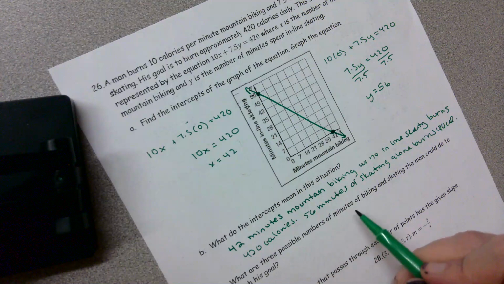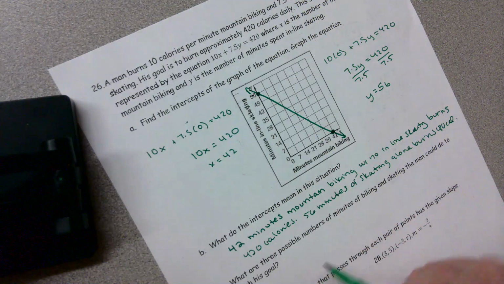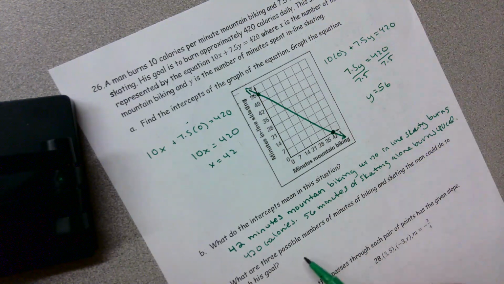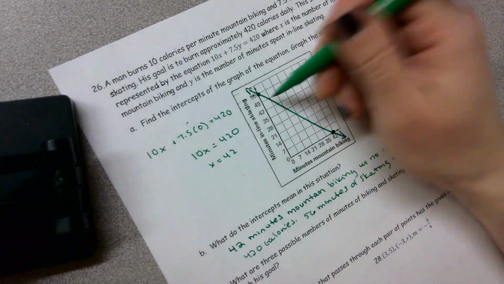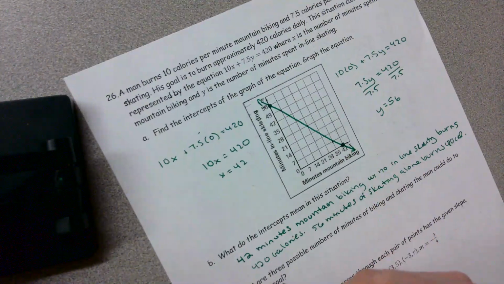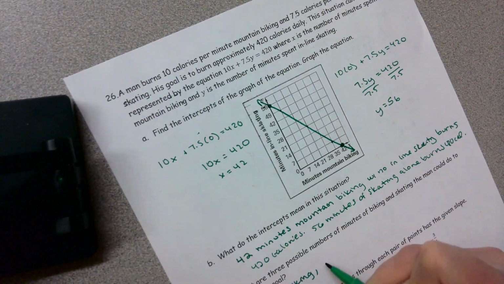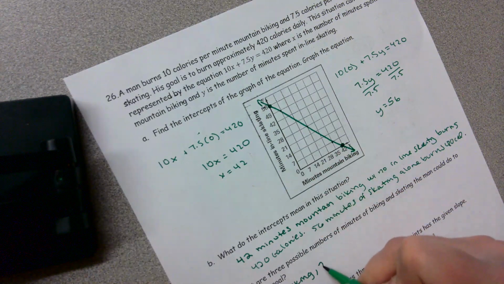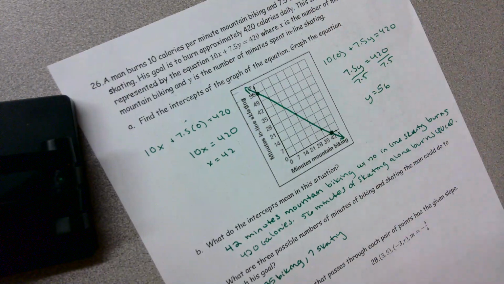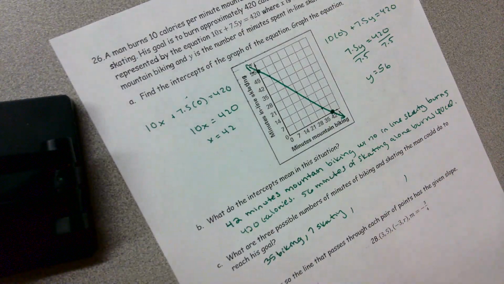What are 3 possible numbers of minutes of biking and skating the man could do to reach his goal? Well, what's on this line? It says 3 possible numbers of minutes. So you just have to find 3 intersections and state those. 35, 7. Okay, so 35 minutes of biking, and then what would be over here? 7 minutes of skating. So any coordinates you find, you'd have to do 3 of them. So you go ahead and do the other 2.